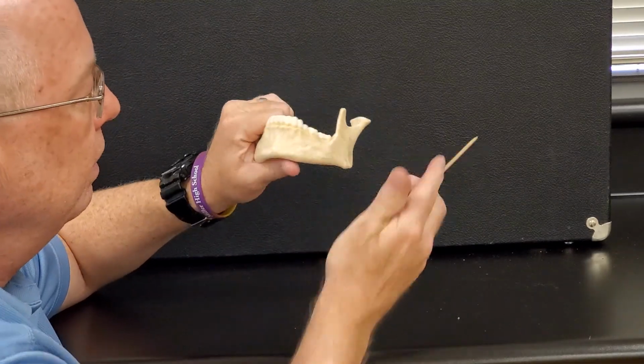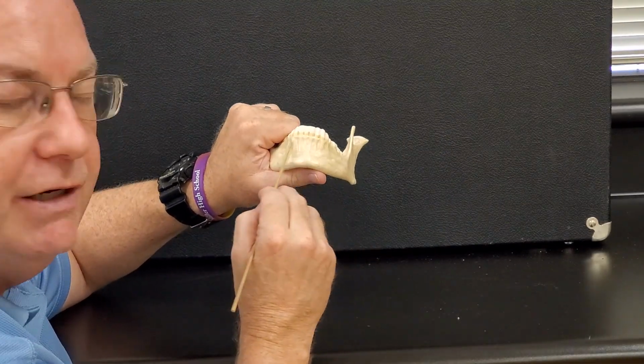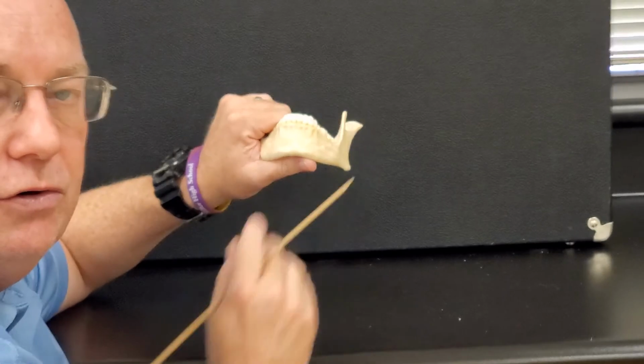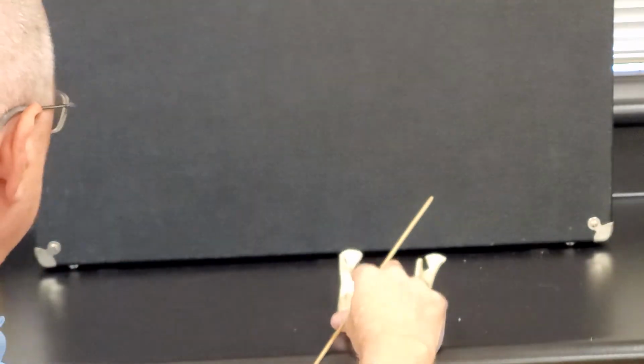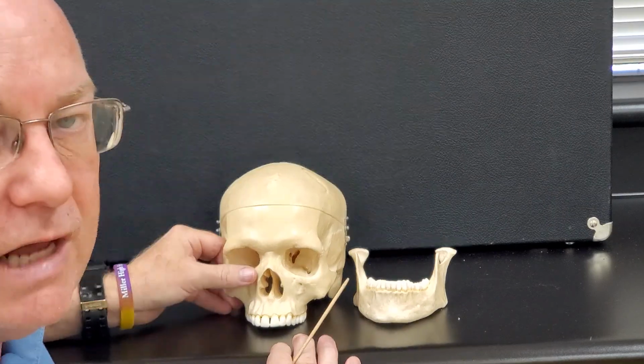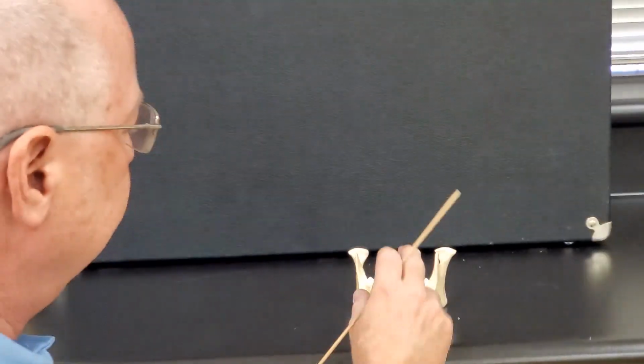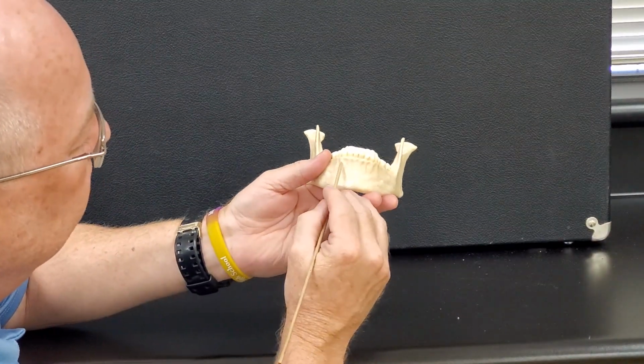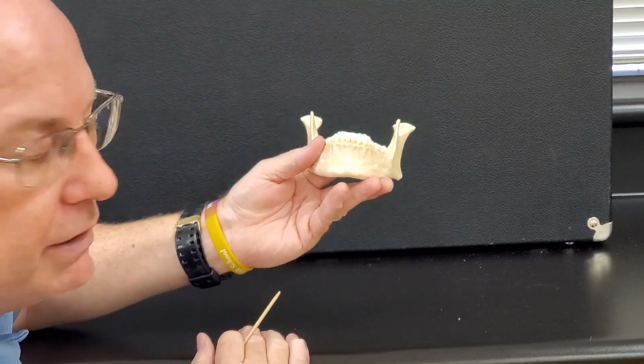Now, the ridges that the teeth are set in are called the alveolar processes. They're called the same thing here as they are here. They're called alveolar processes, those little bumps. So if we ask you to identify the bumps or ridges, alveolar processes.